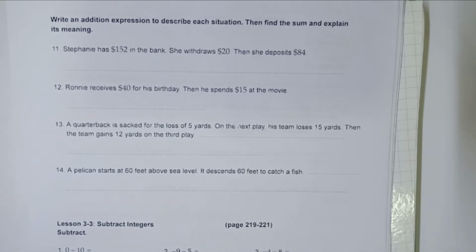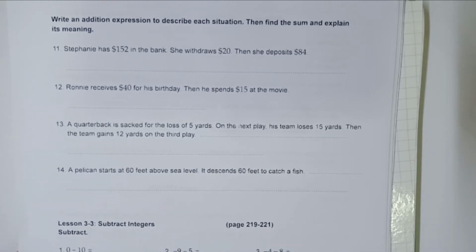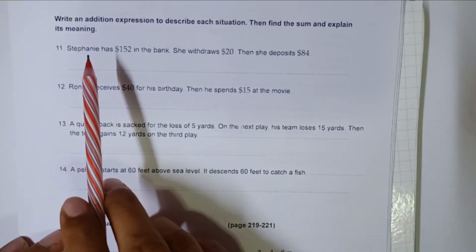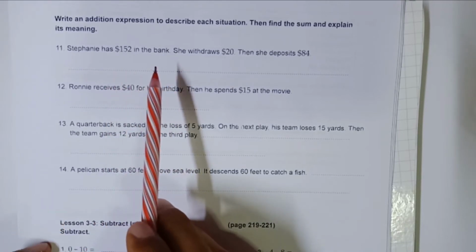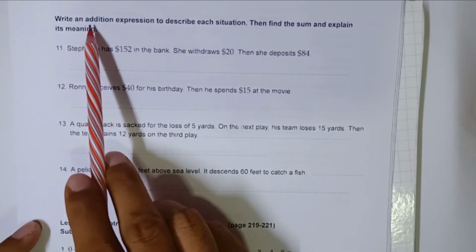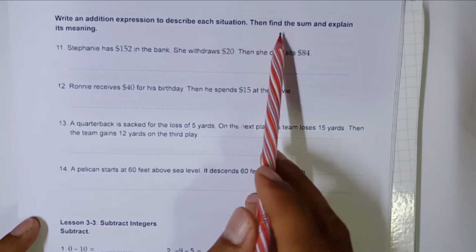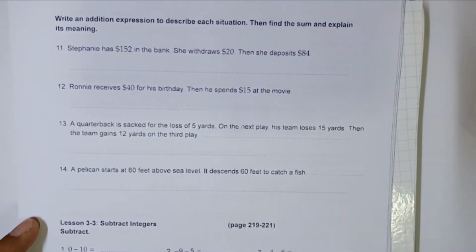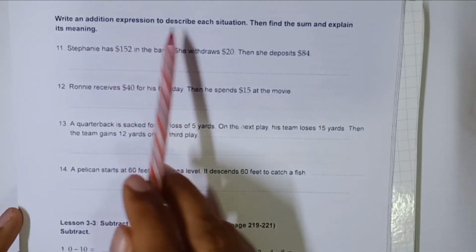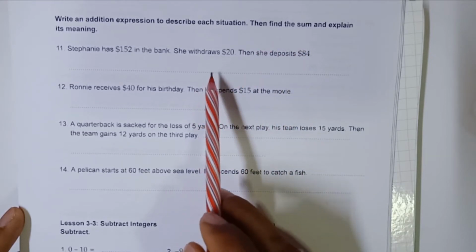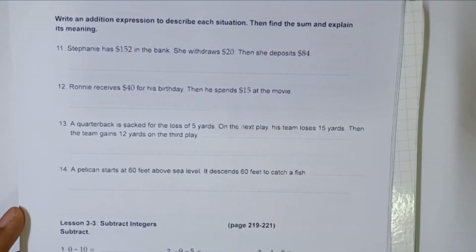From number 11 to number 14. Okay, now let's read the instruction first. Write an addition expression to describe each situation, then find the sum and explain its meaning. Alright, seems like we have 3 answers to each of these questions. First, write the expression, then find the sum of the expression, and then explain what it means.